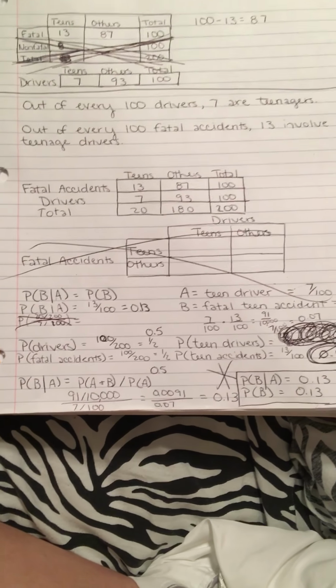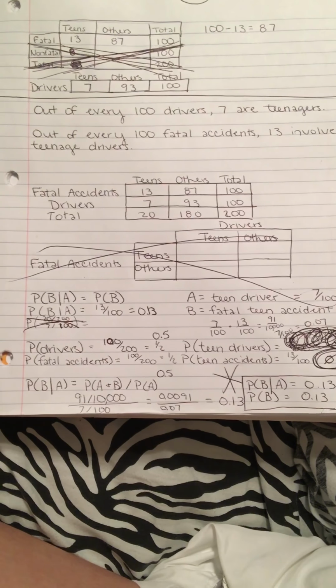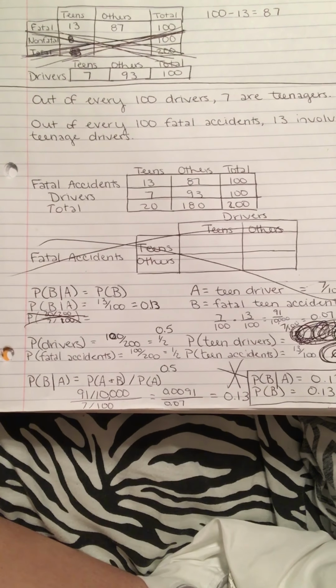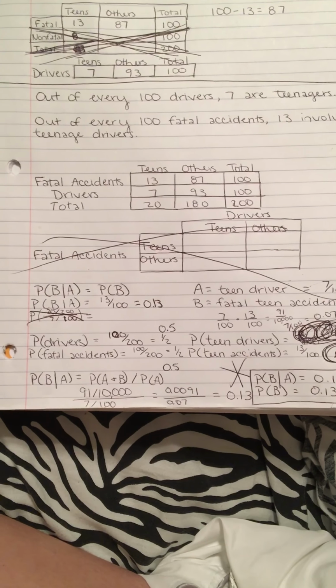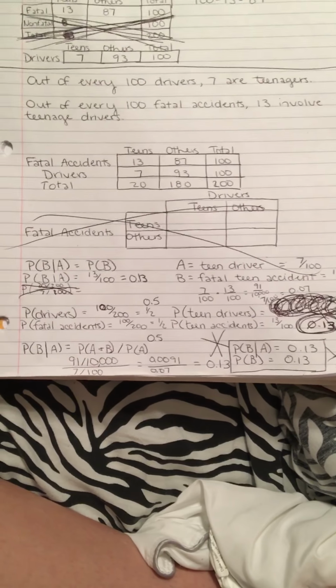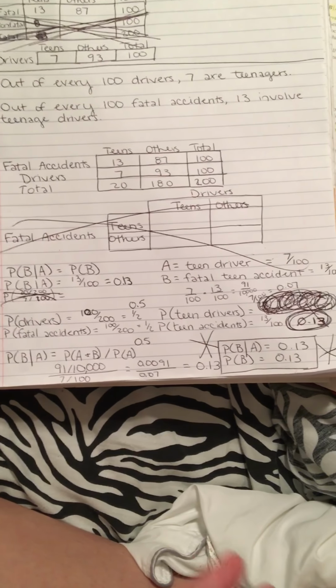My question was, suppose that 13% of all fatal accidents involve teenage drivers, but only 7% of drivers are actually teenagers. So how does this statistic show statistical independence, or kind of prove it?